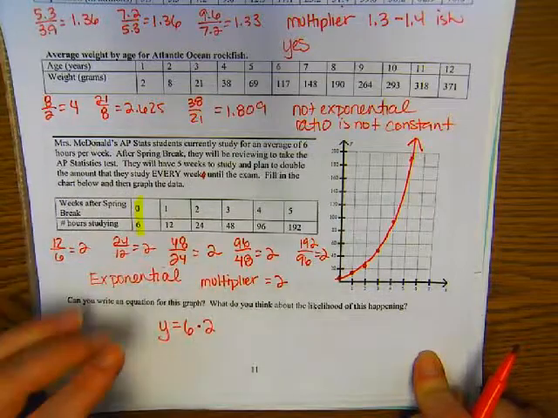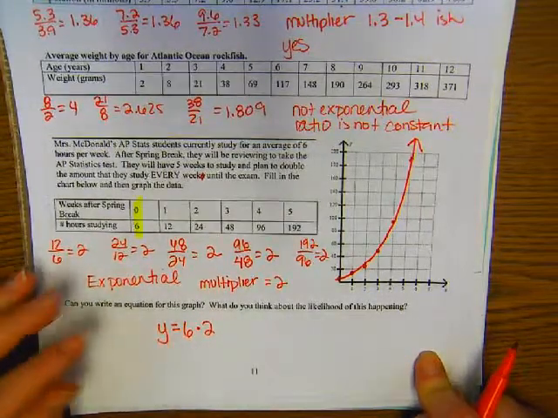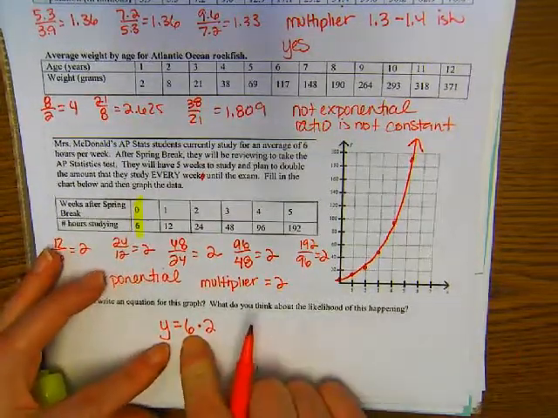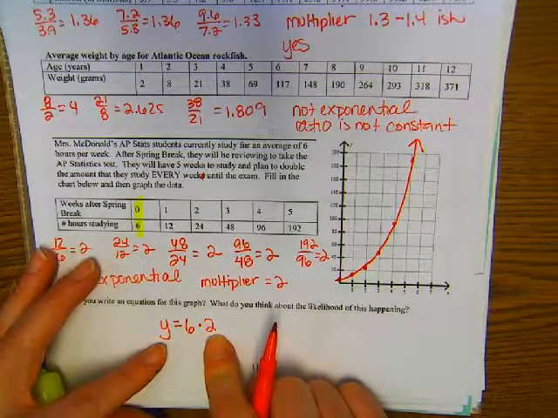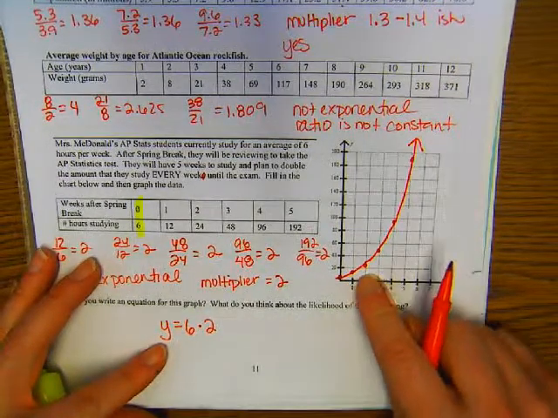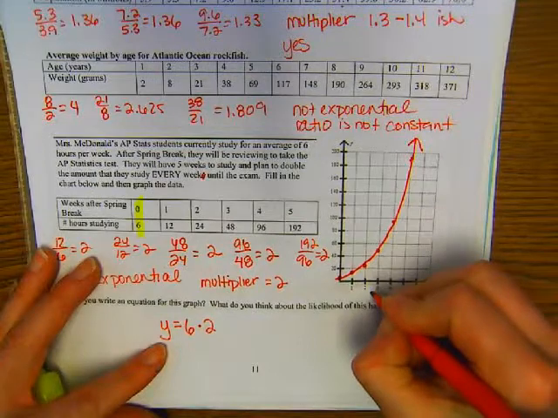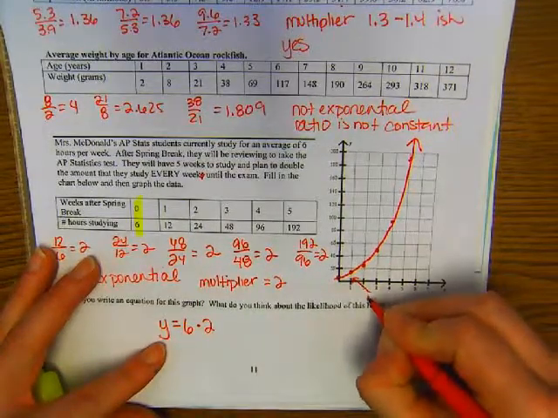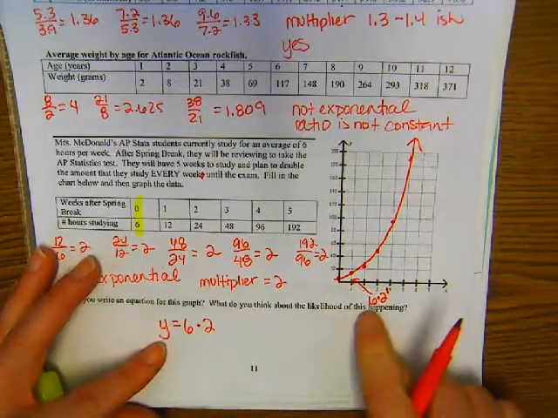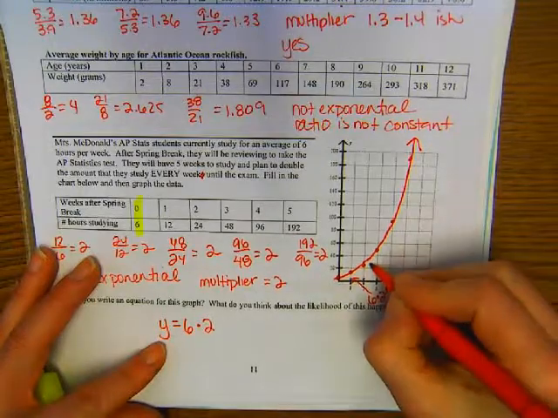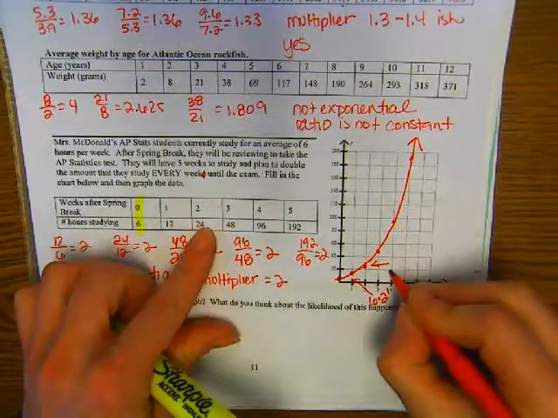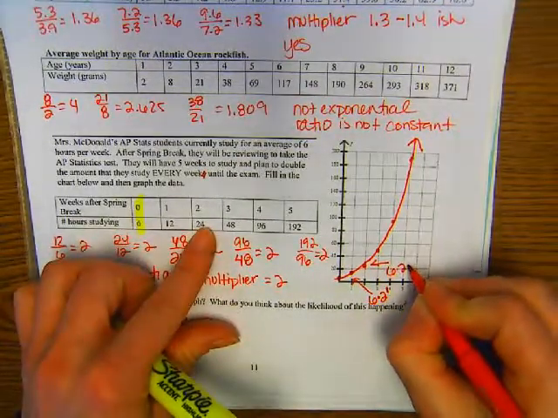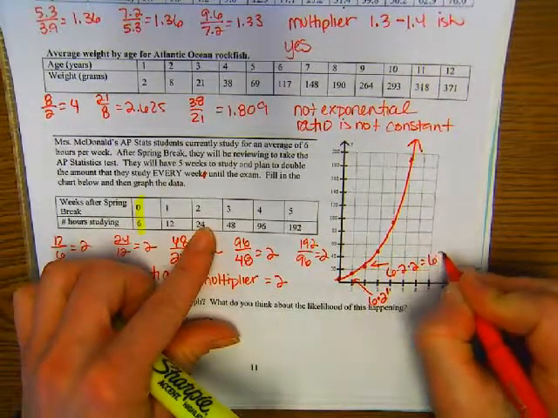Repeated multiplication we call an exponent. So this first value right here was 6 times 2 one time, right? Because it's 12. This y value, the 24, I did 6 times 2, which is 12, and then I did times 2 again. Isn't that 6 times 2 squared?